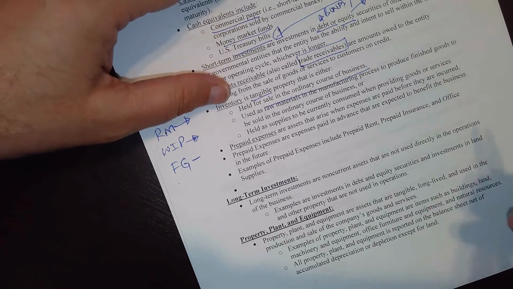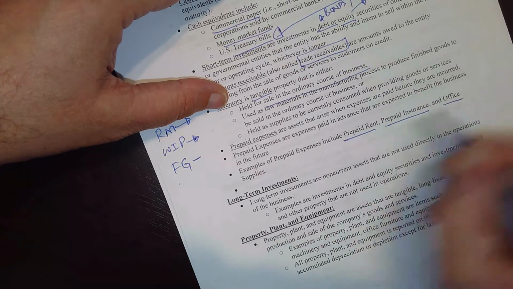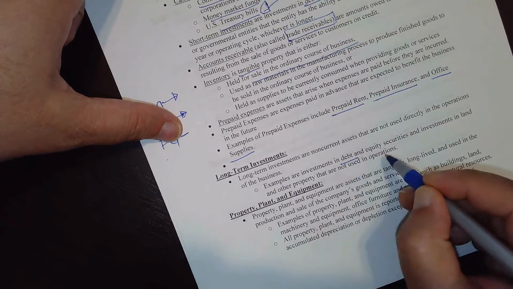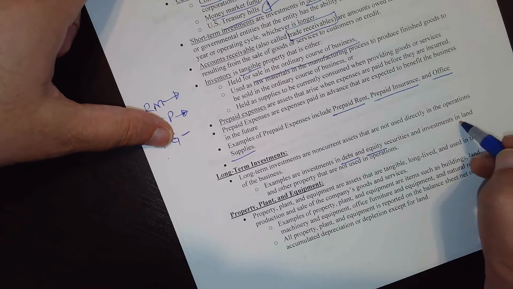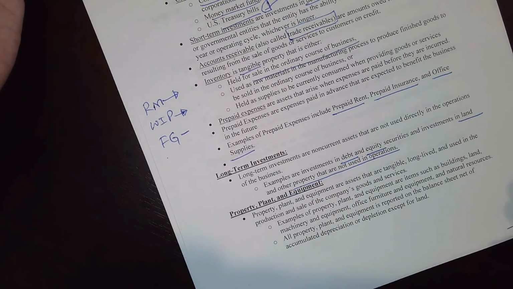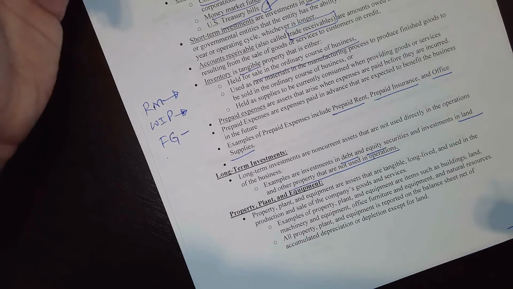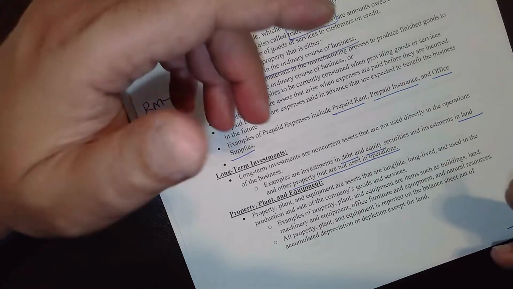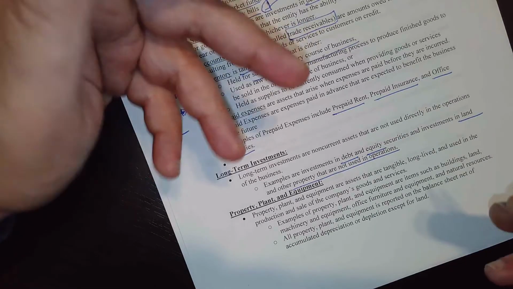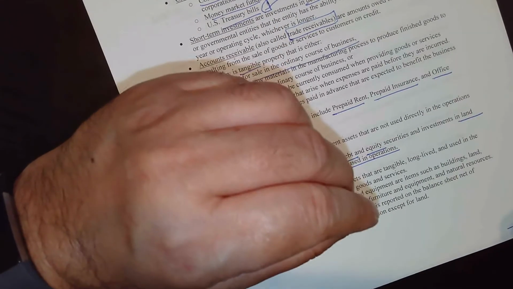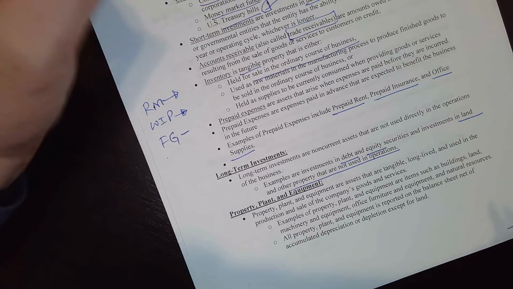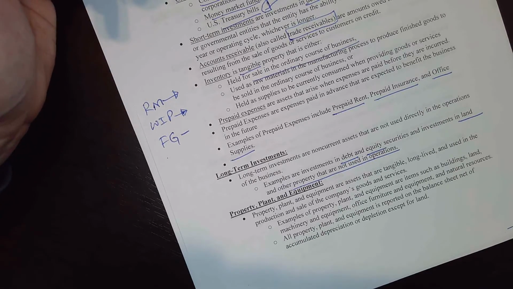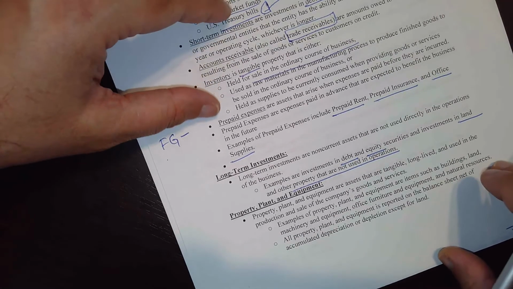So that includes prepaid rent, prepaid insurance, and office supplies. Long-term investments could be in debt, or equity, and investment in land and other property that are not used in operation. For example, Ford Motor Company wants to open a new factory sometime in the next 5 years in Fort Worth, Texas, and they purchase 50 acres of land, but that land is not getting used in day-to-day operation. That's why this land would be considered a long-term investment, because it will be used 5 years from today. And we do not know whether they're going to open a factory or not. It's just a plan.